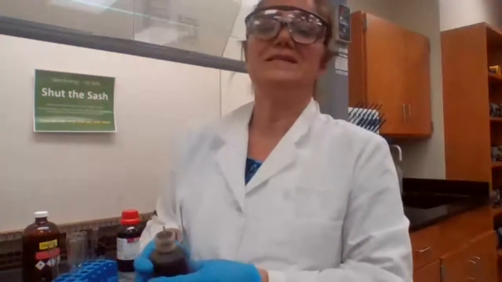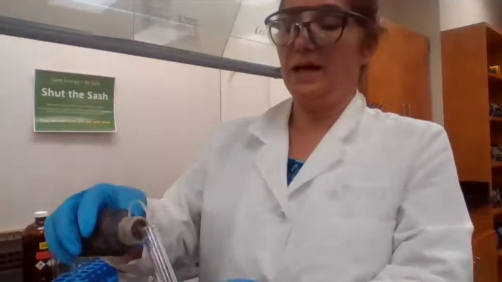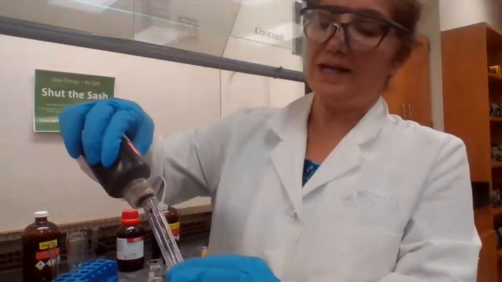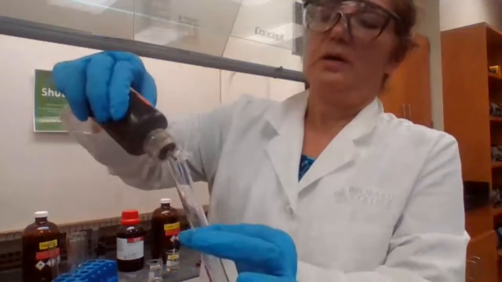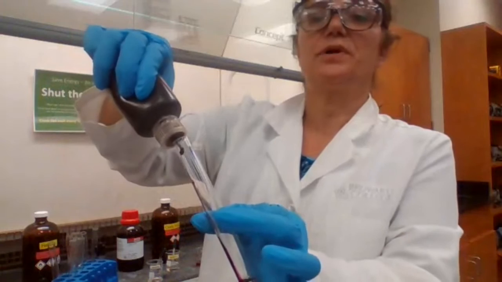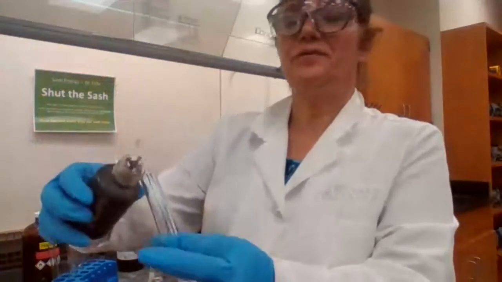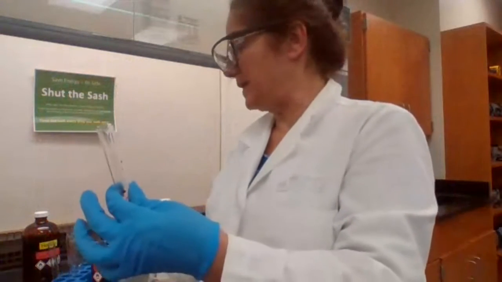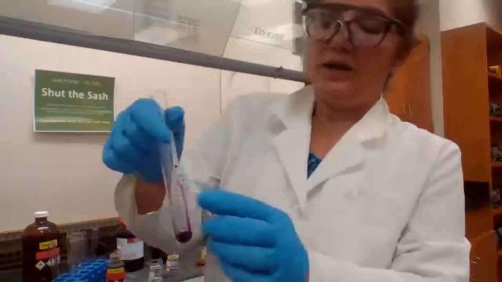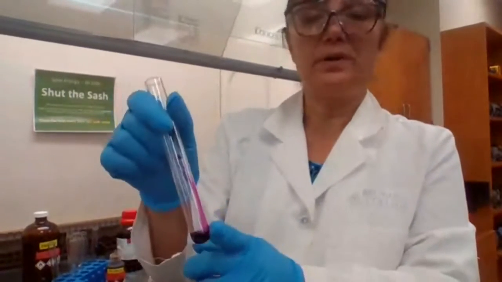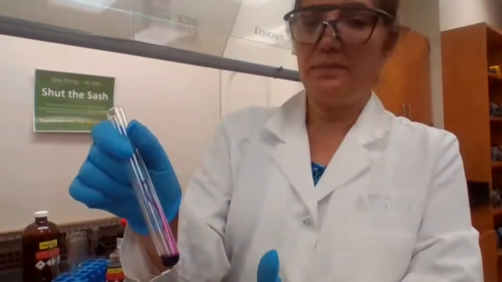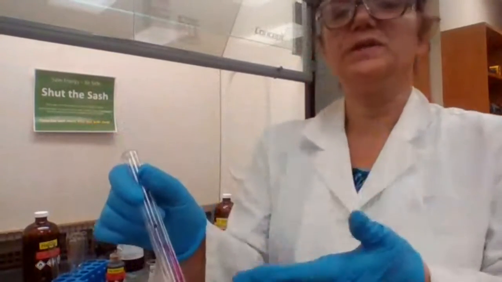Purple color to disappear. It is an oxidation reduction reaction. So permanganate is purple color. If the reaction takes place, the color of the permanganate is going to change from purple to brown color because permanganate is going to be reduced.